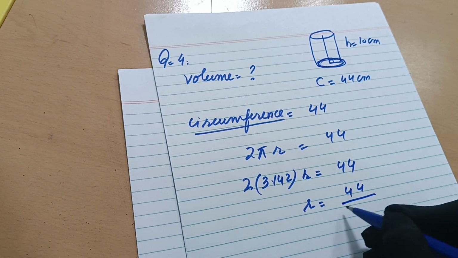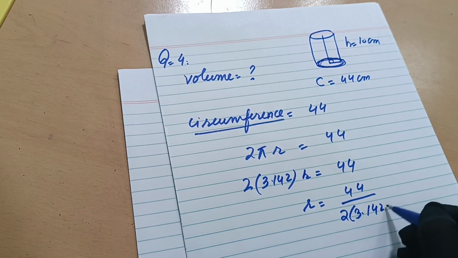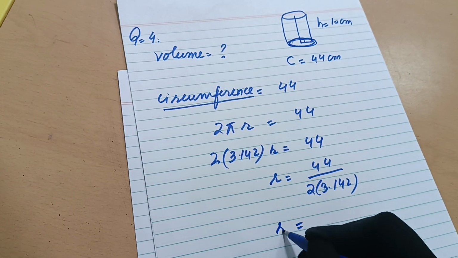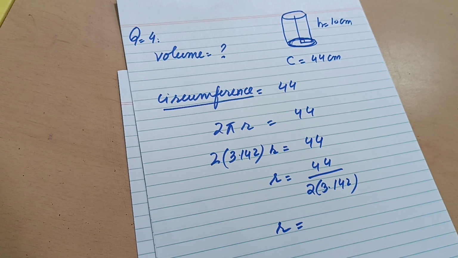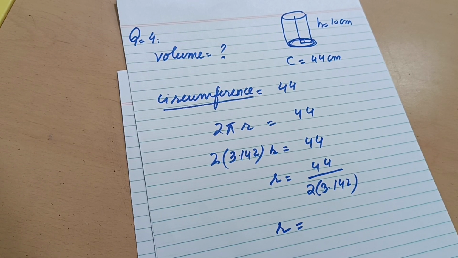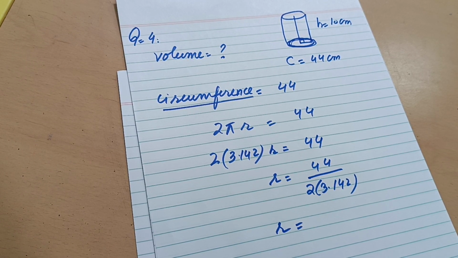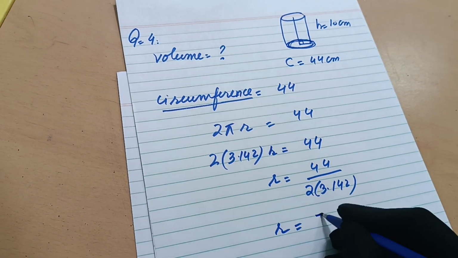Radius is 44 divided by 2 times 3.142. Its answer is 7.